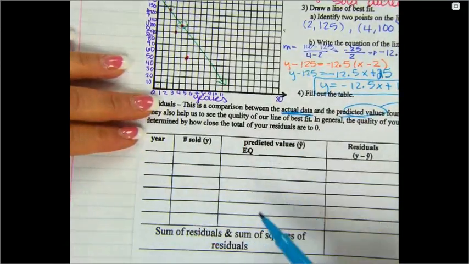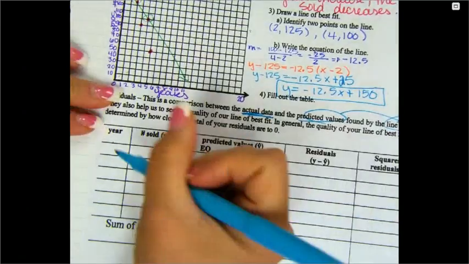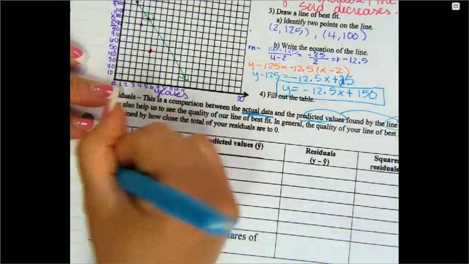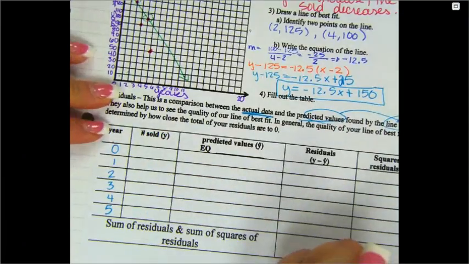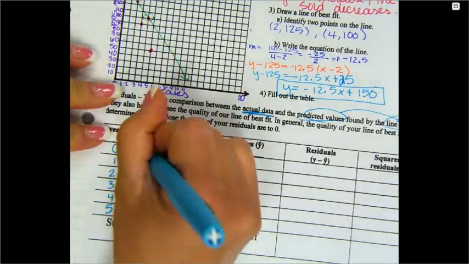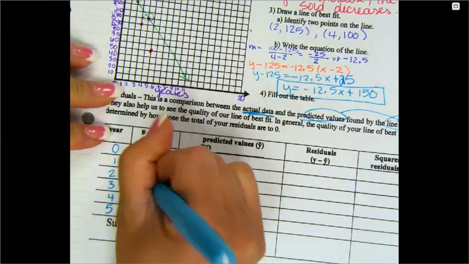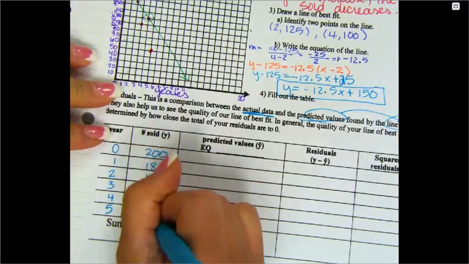So, you see the years here? Number sold, predicted values, residuals. Square the residuals. Yes, we see it? What we're going to do is take the years we were given. We were given years what? 0 through 5. What were the y's for those years? For year 0, what was our y? 200. For 1? 180. For 2? For 3? 4? And for 5.